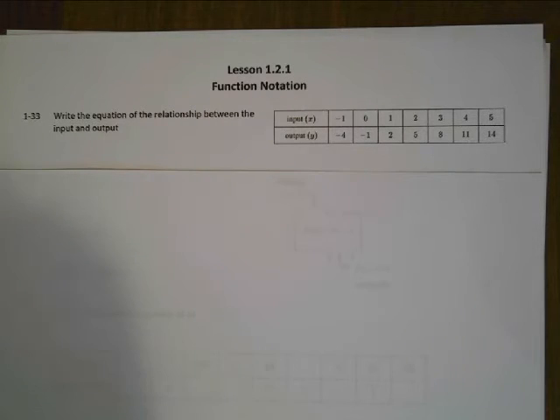All right, here we go. Lesson 1.2.1. So we're in section 2 of chapter 1.